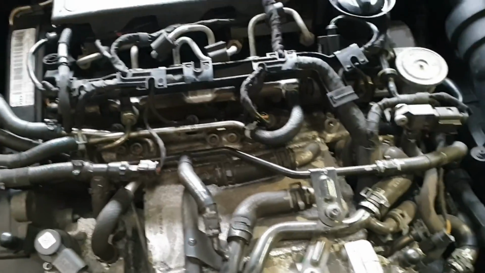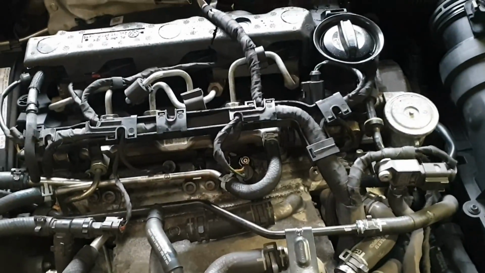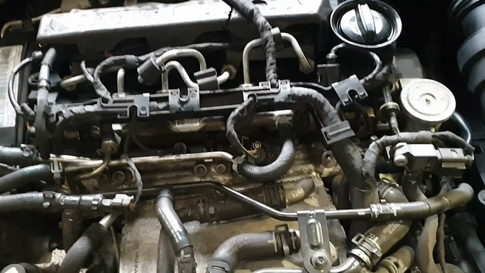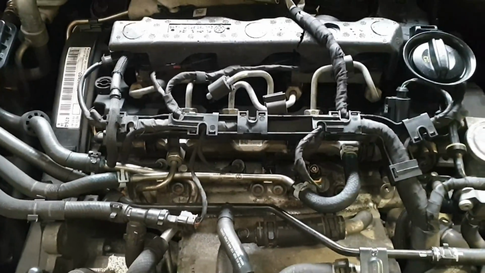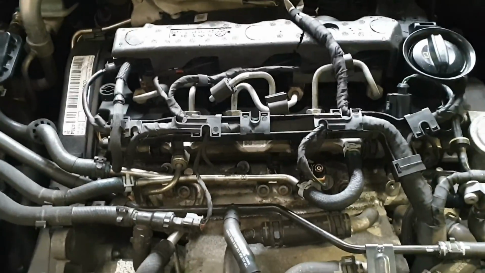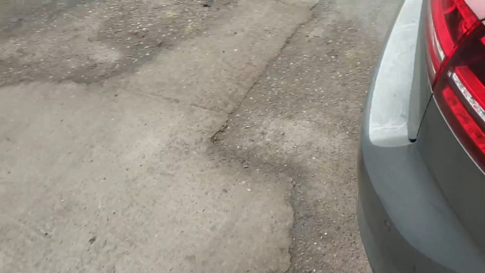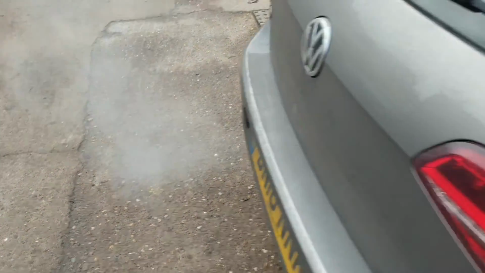Another thing I'm going to add that the customer said: 1 week before the problem occurred, I took the vehicle to a garage, and the garage put GTD cleaner into the exhaust system and cleaned the exhaust, and the vehicle improved. There was no problem, but after 1 week the problem started like this. The engine has no power, and as you can see, the vehicle gives this type of gray smoke or white smoke, whatever you call it. It's going to be gray smoke, not white smoke.